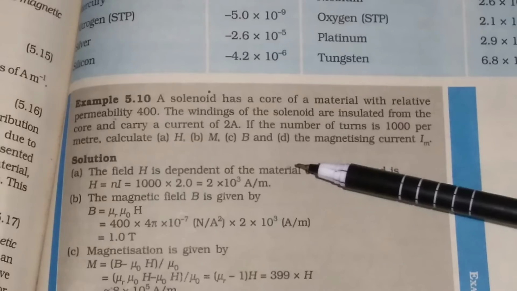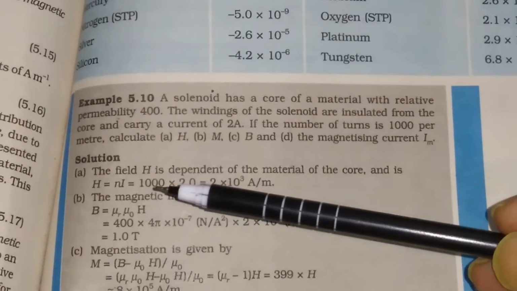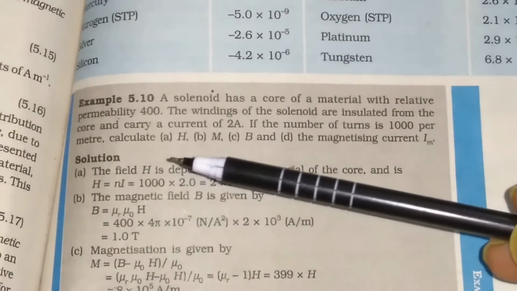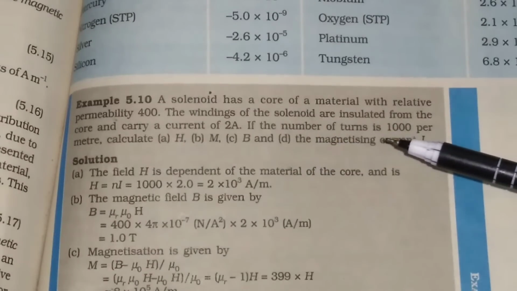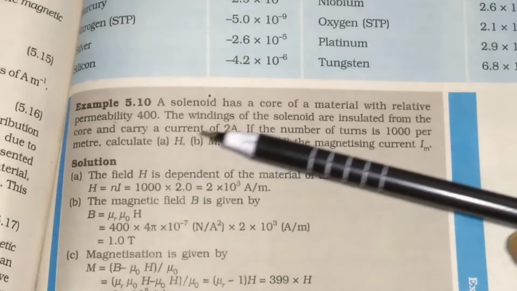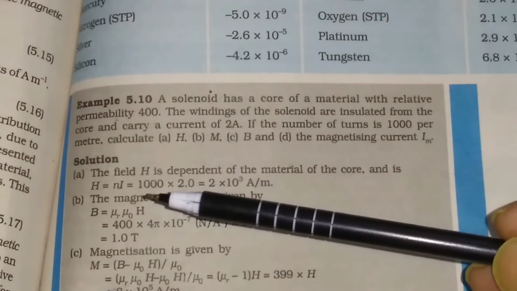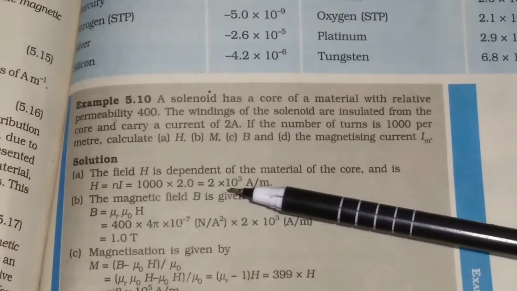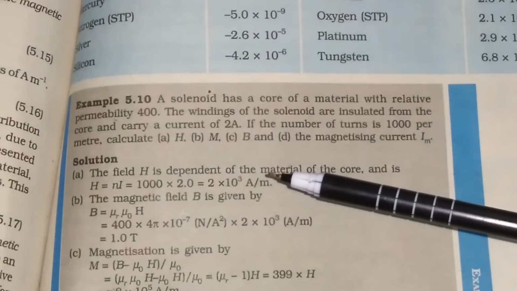First let us calculate H. We know magnetic intensity H is equal to N into I. Number of turns is given 1000 and current is given 2 ampere. So if you multiply N with I, you will get 2 into 10 to the power 3 ampere per meter.